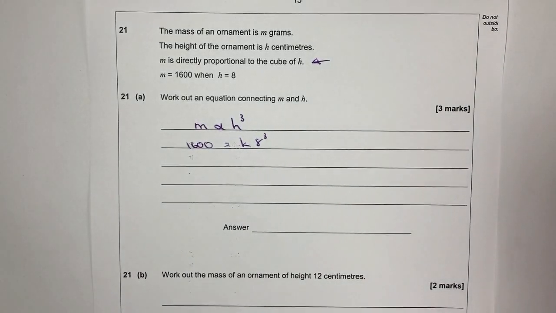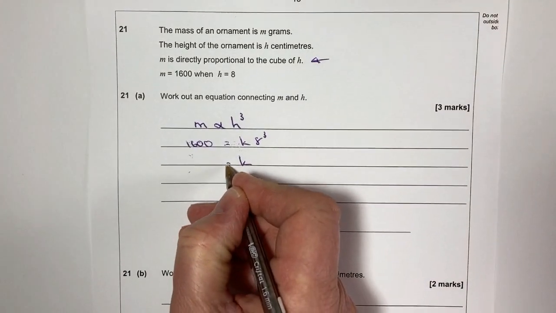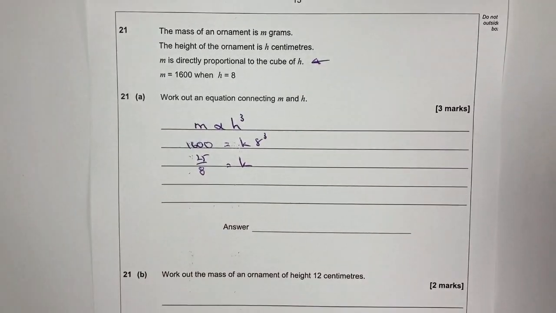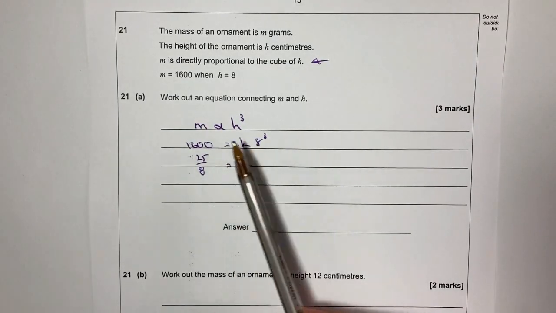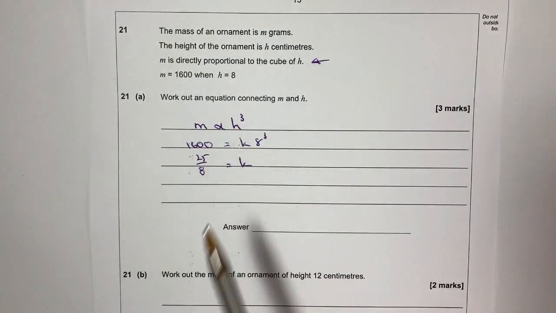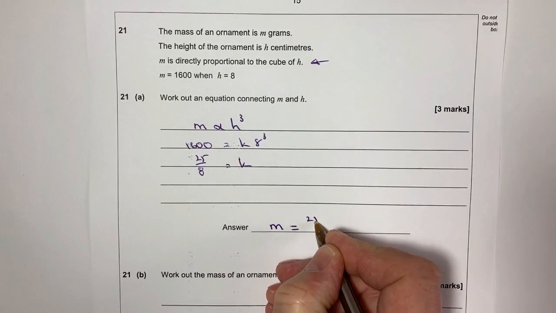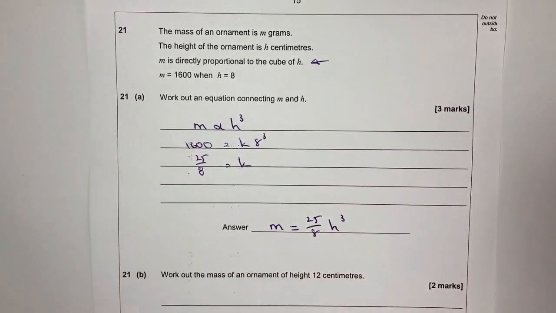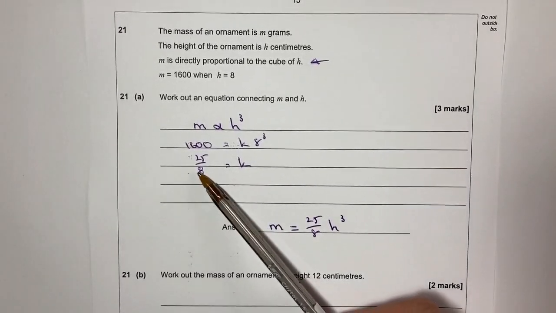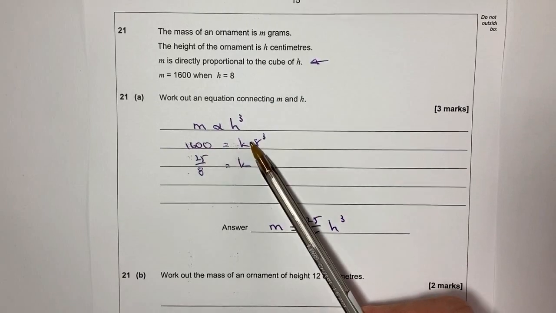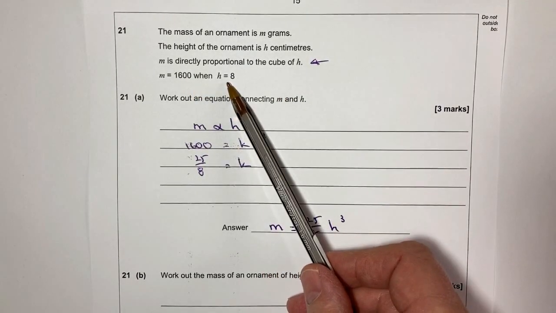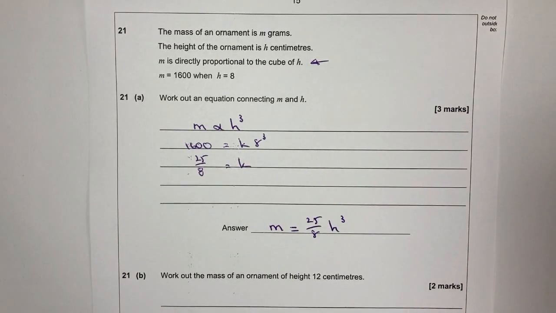Remember that we have to balance around the equal sign. If I divide both sides by 8 cubed, I get 1600 over 8 cubed, and that gives me k equals 25 over 8. It is a calculator question, so hopefully you'll be able to manipulate that. So the equation, in order to make both sides equal, is m equals 25 over 8 times h cubed. That k has to be put in to make these two sides balance, and we used this bit of information to work out the value of k, which was 25 over 8.